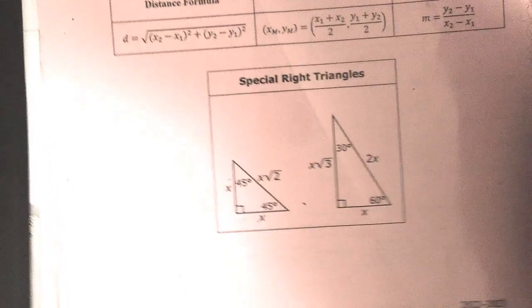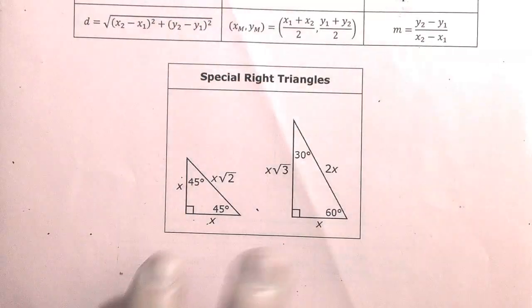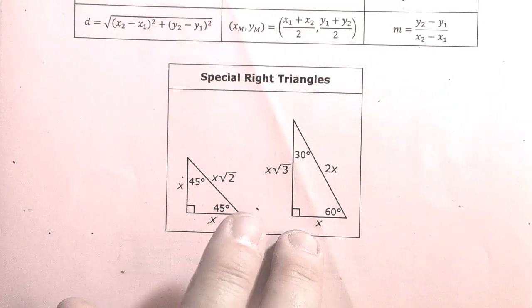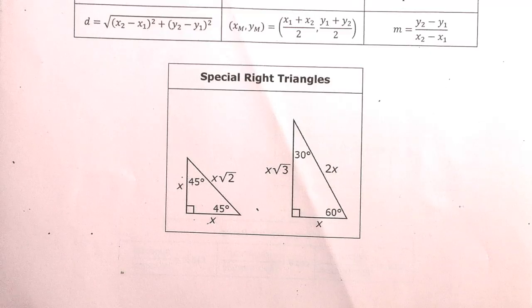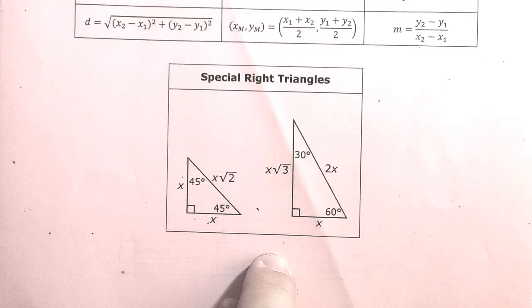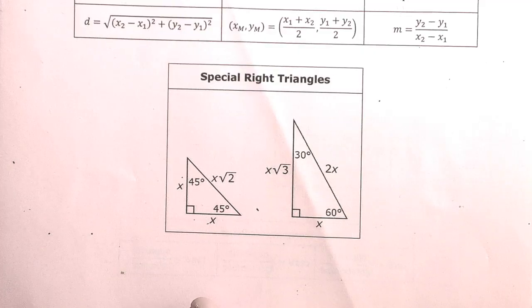the reference sheet. So our first two examples are going to come from here, and I'm going to draw these on number 1 and 2. But I'm going to talk about them for a moment, and then we're going to finish on the other side of this page, which is the trigonometric ratios. All right, so special right triangles.